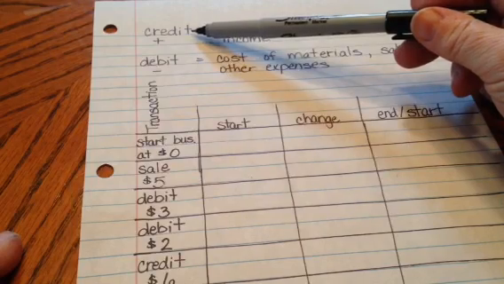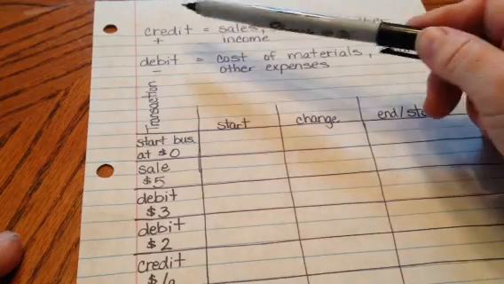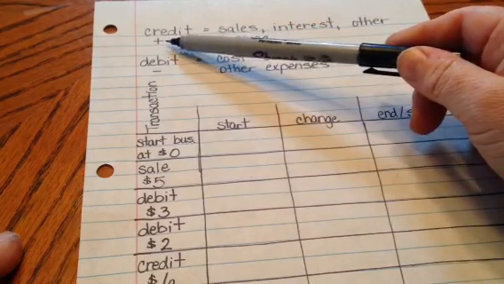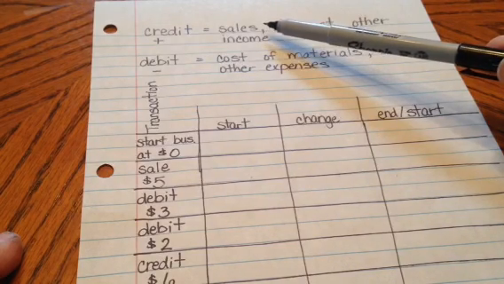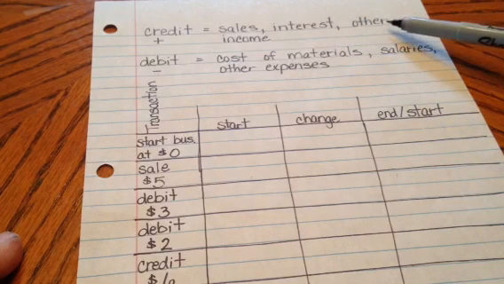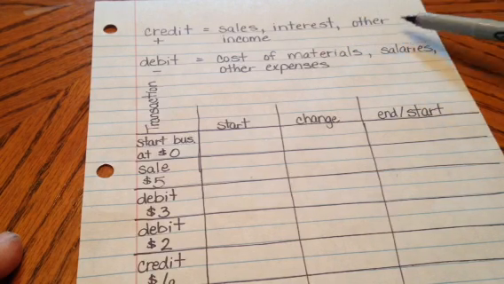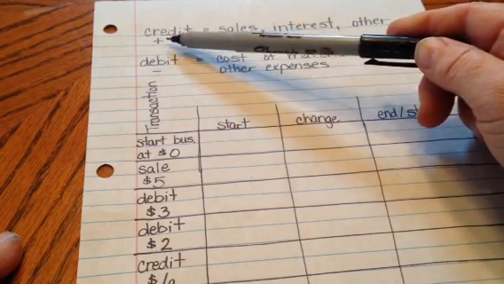First, we're going to look at the word credit. When we talk about a business or a checking account or something like that, credit means that we're going to add something to our account. So this would be, if we were running a business and selling something, it would include sales. If you had a bank account, like a savings account, any interest that you earned from the bank would be a credit. Any other type of income, which means money that comes into the business, would be considered a credit, and we would add that amount.